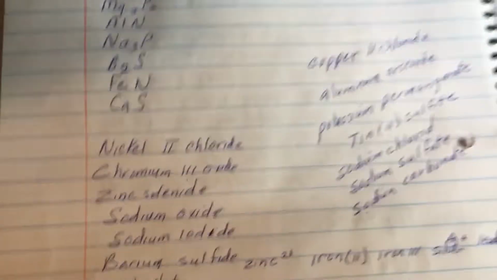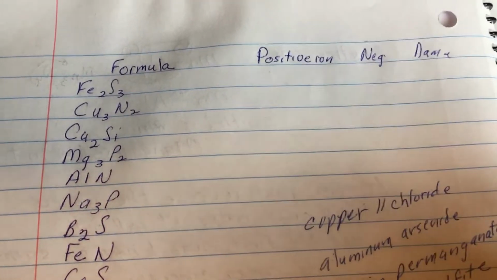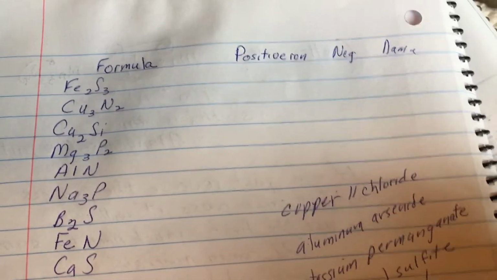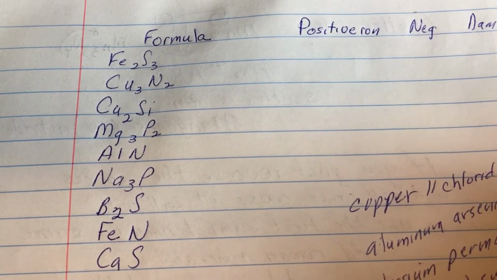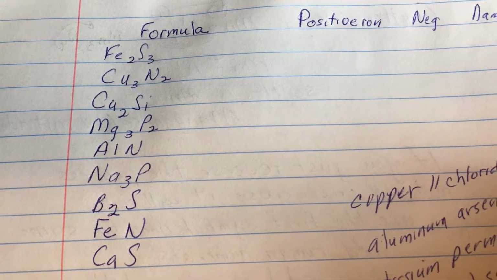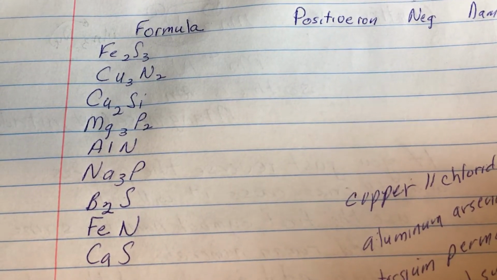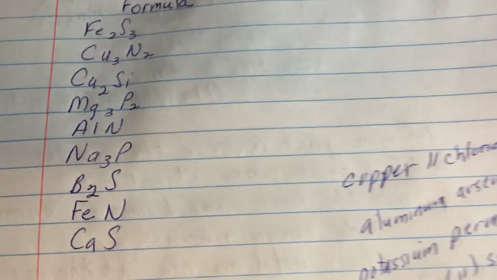All right, so the next thing I want you to do is make a chart. And on this chart, you're going to have these compounds. And I'm going to go to a different page to show you exactly what I want you to do. I'm going to turn the page here so I can see both of them.